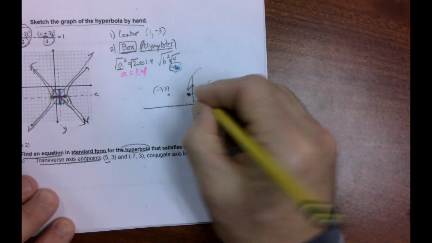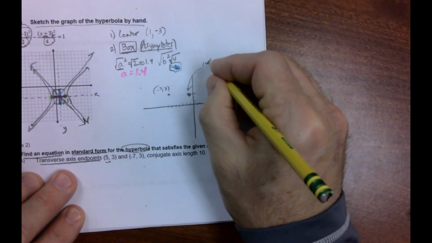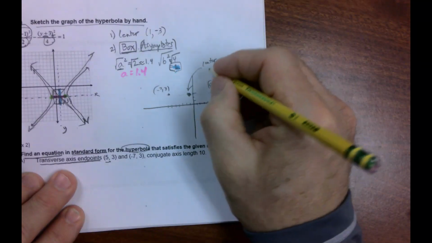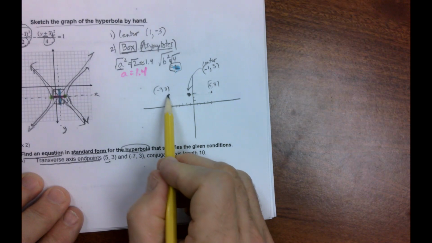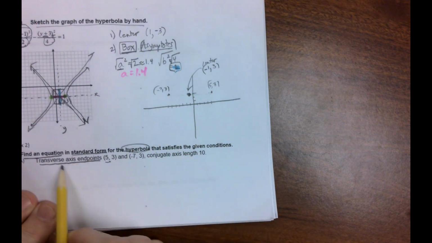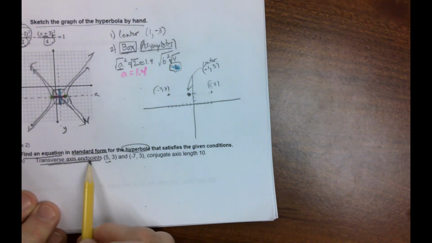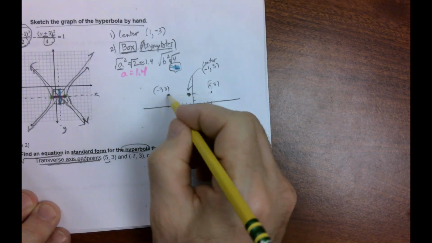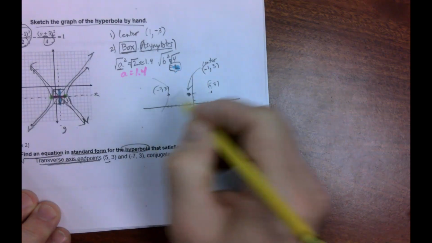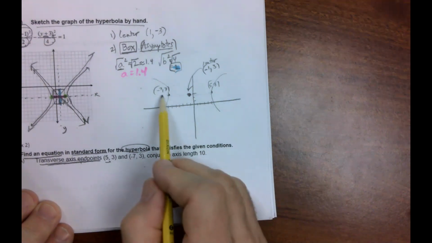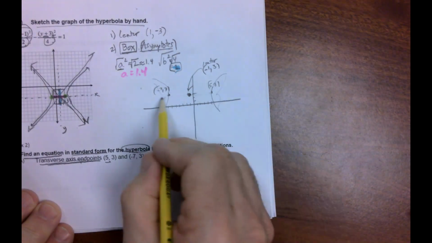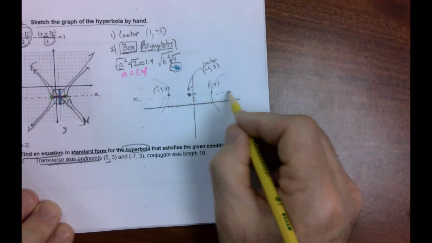So right now I know the center is -1, 3. I also know, because these are the transverse axis endpoints, that these are the vertices of my hyperbola. I don't know what it looks like, but that tells me my Pac-Man are going to be gobbling up my x-axis.